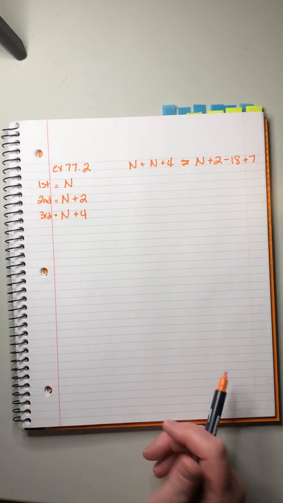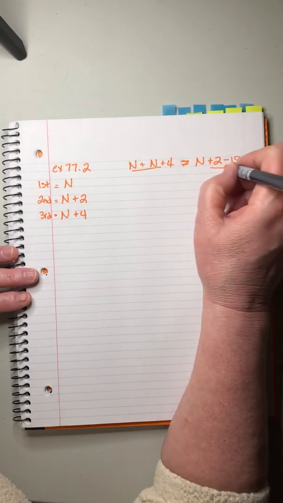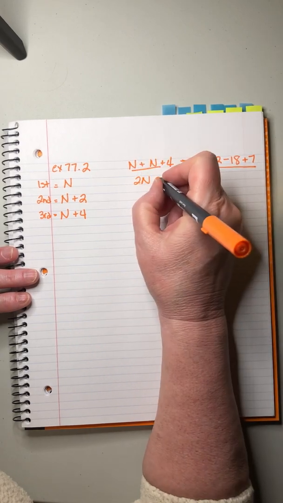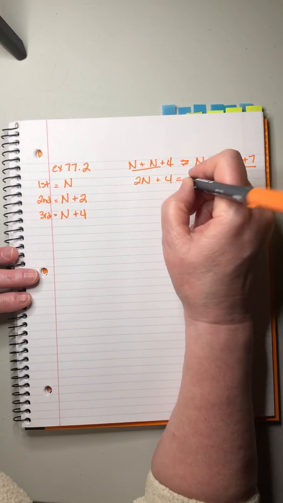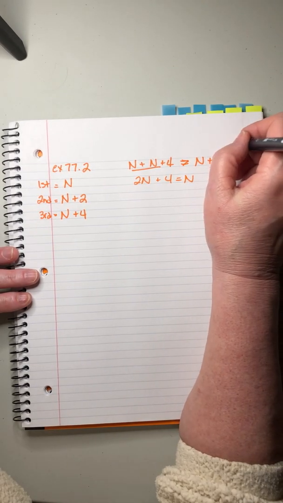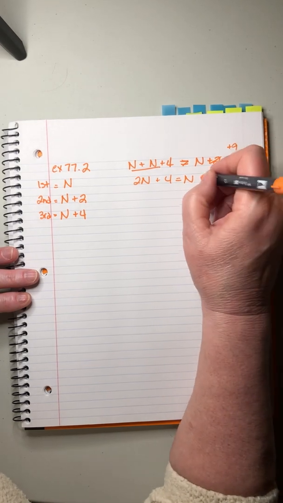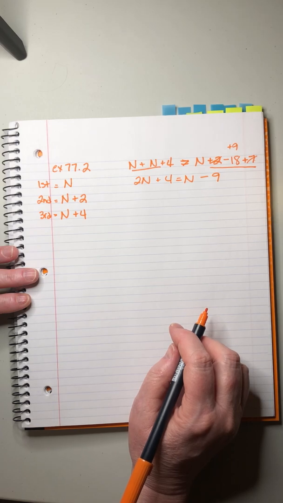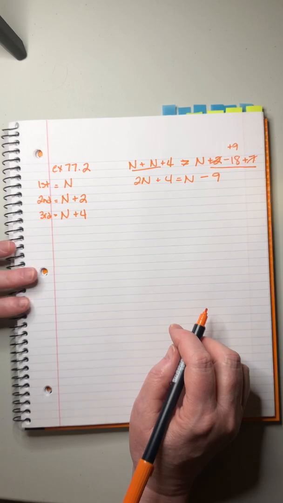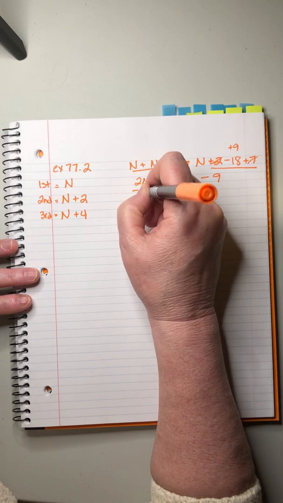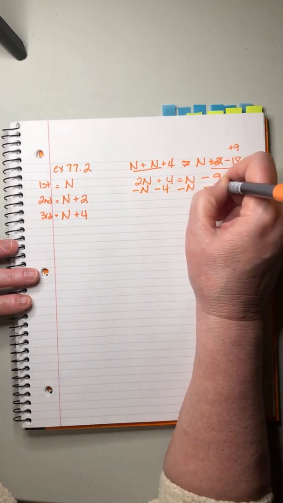Okay, now we're ready to solve. Add like terms. That one has a lot. 2n, remember that's adding, so it's not n squared, plus 4 equals n. Okay, I've got 2 positives. That makes positive 9. Minus 18, that looks like minus 9 to me. I want to swim my n over here, which means I'll have to move my plain number over there.